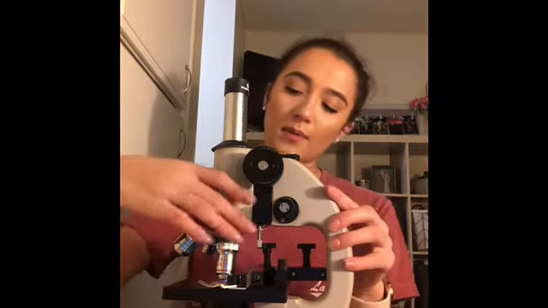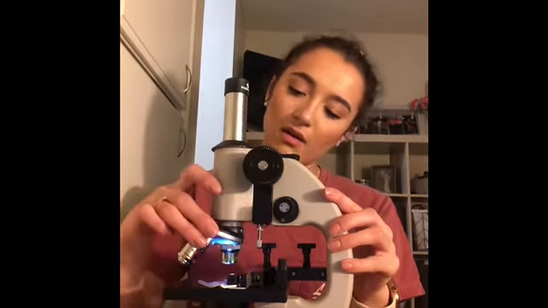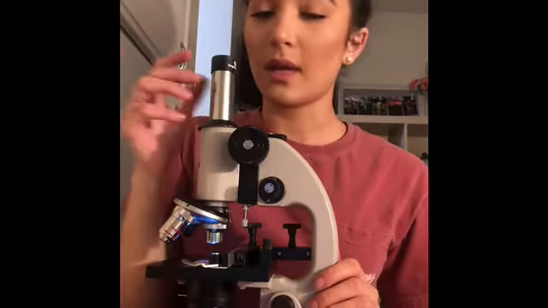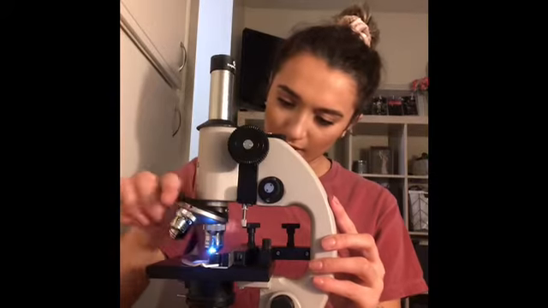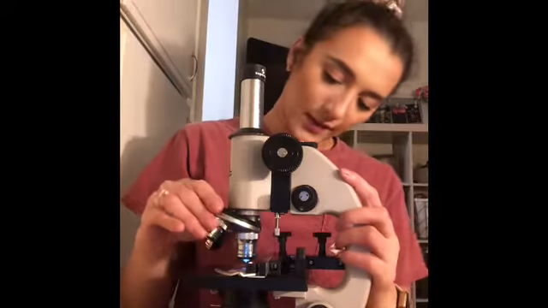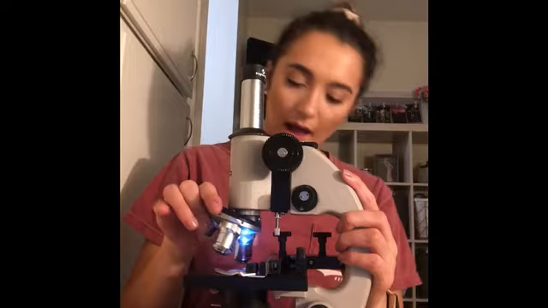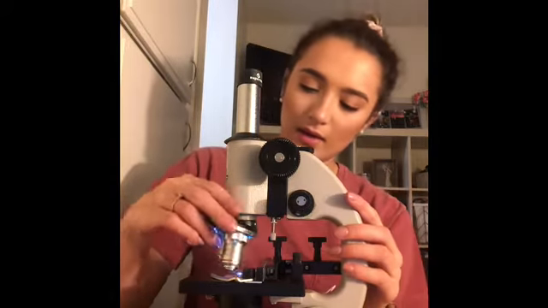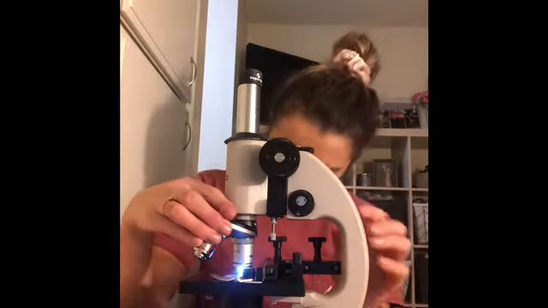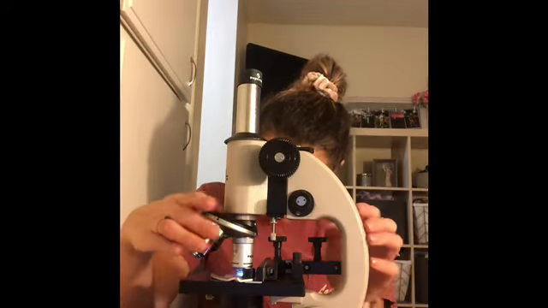And I will put a scanning lens on. Now we are going to switch from the scanning lens to the low power lens. Now I will switch to the high power lens and switch to my immersion oil lens.